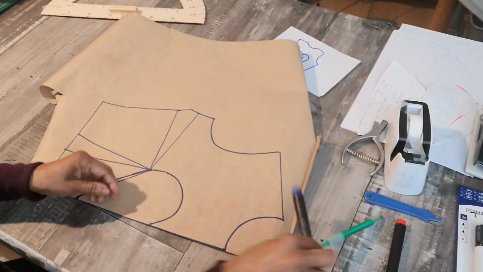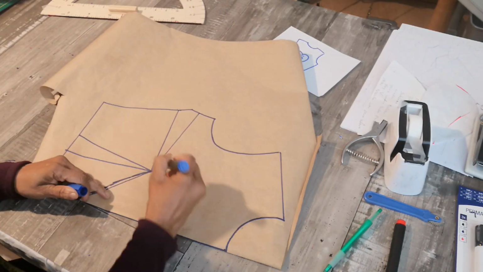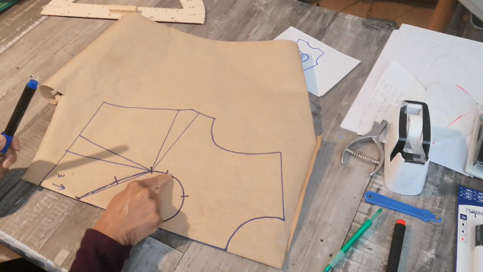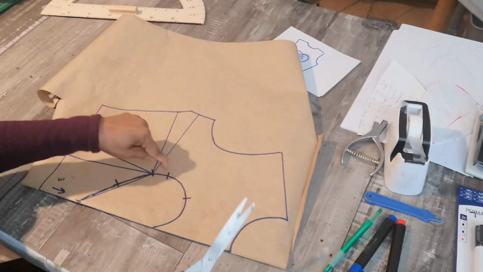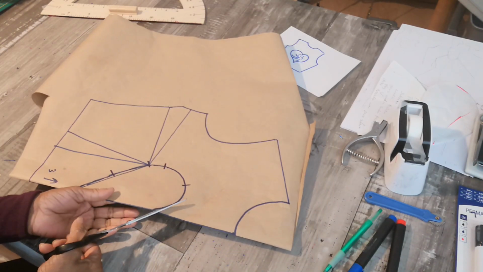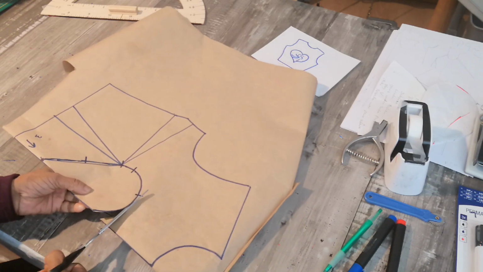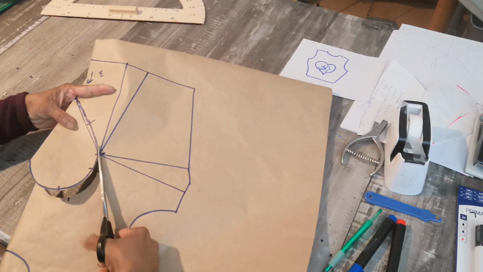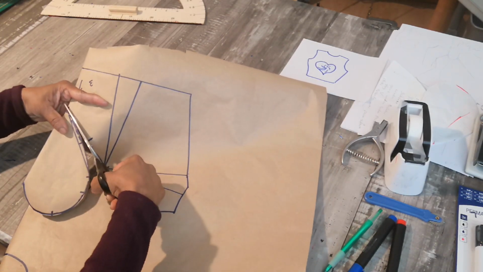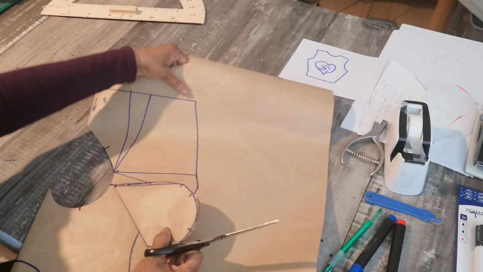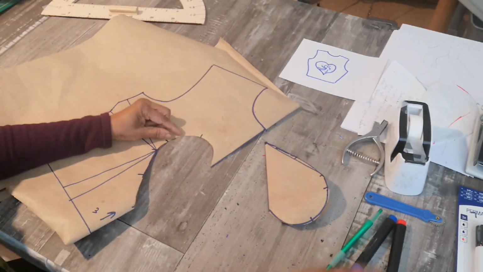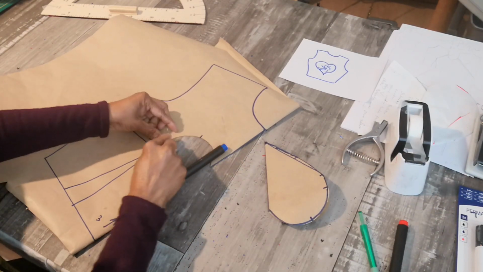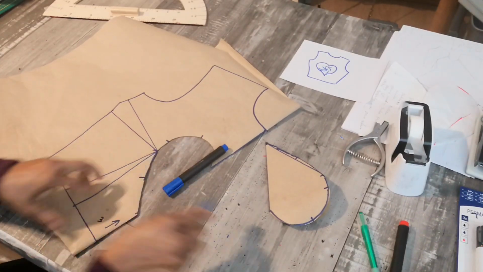Before you cut, better you mark cut marks, these notches. Make the same notches on the other side also.